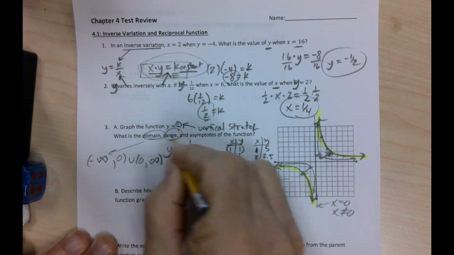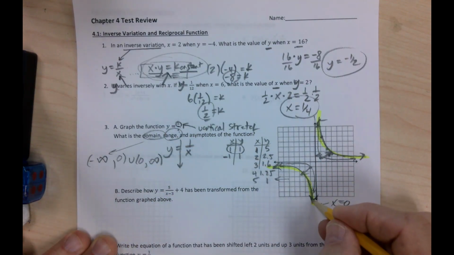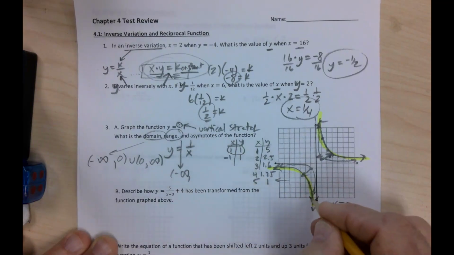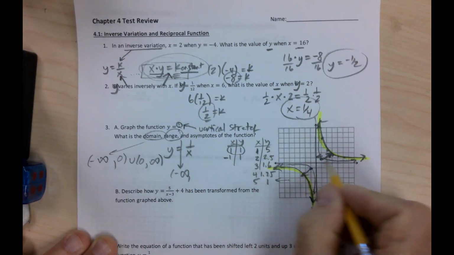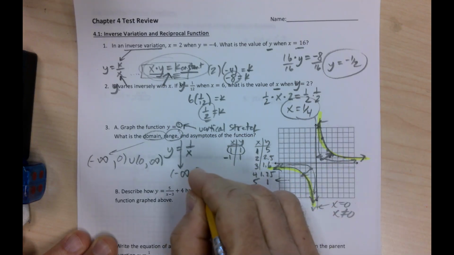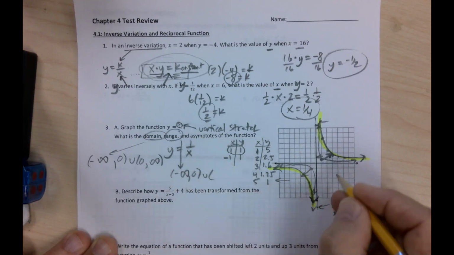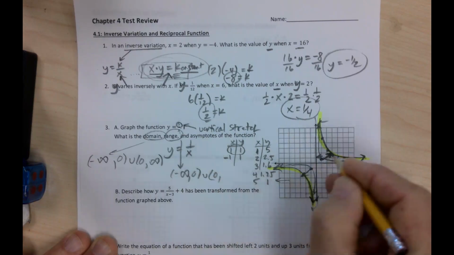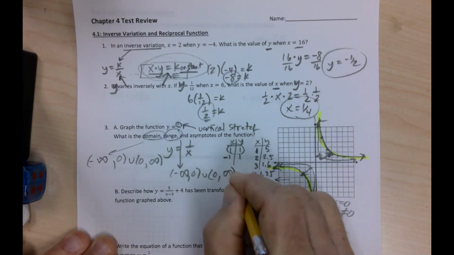and then it goes to the right forever. Now what's the range? Well, we start here in this piece. How low does it go? Negative infinity. How high does it go? Well, because this is the horizontal asymptote, it's trying to get up to 0, but it can't. And then that's together with this piece. This thing gets as low as 0, but it doesn't touch it, and then it goes up forever.